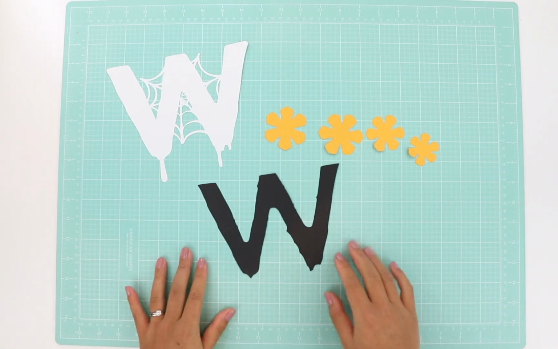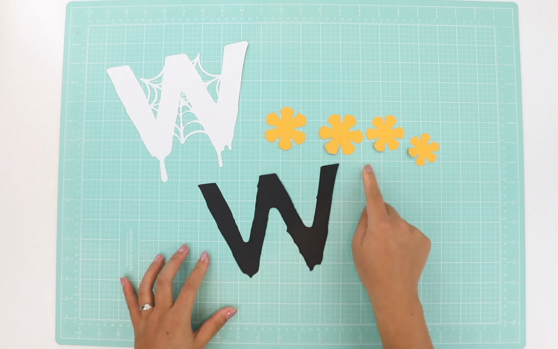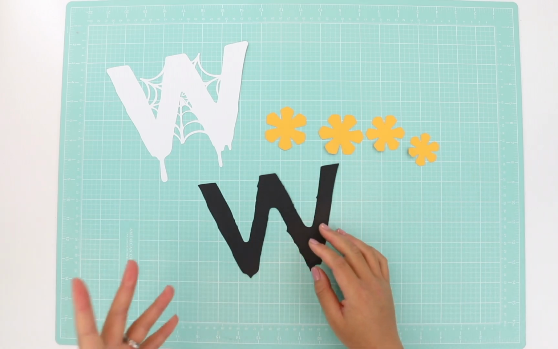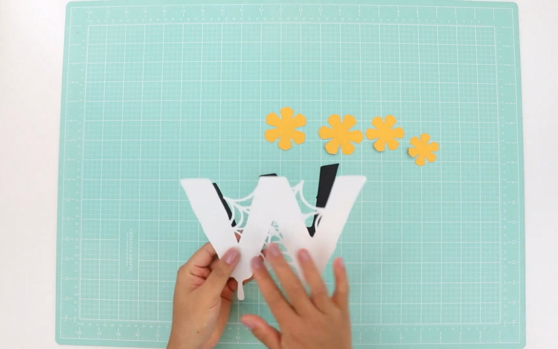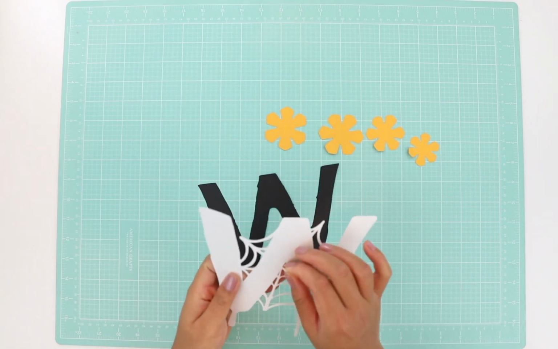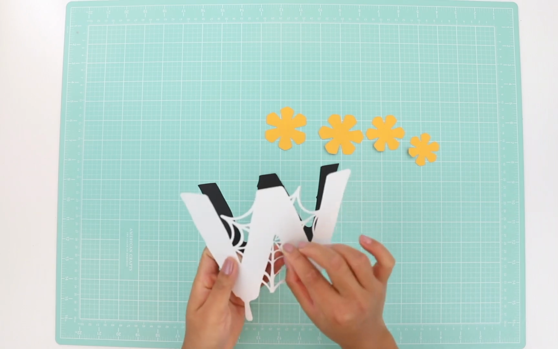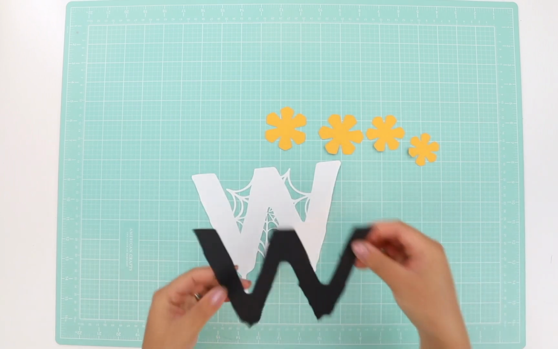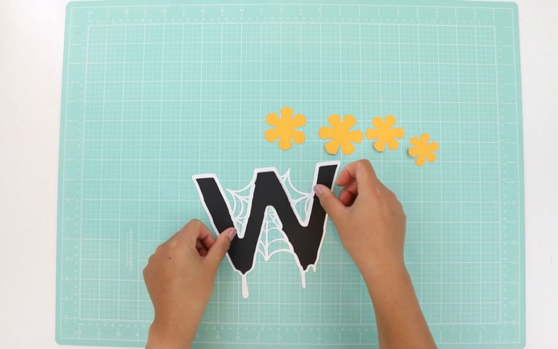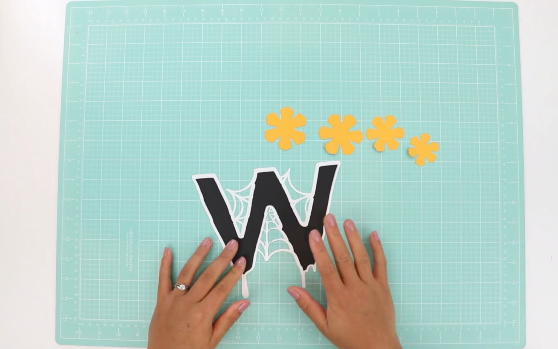Alright, now that we have all our pieces cut together for this letter, I've actually done every other letter. So again, you see that we have this white W, and there is a piece of this still attached. But you have this white W, and then we have that black internal offset, and it creates this look.